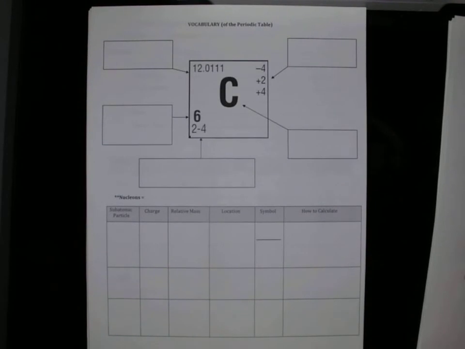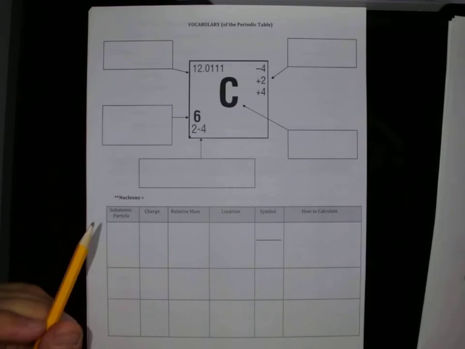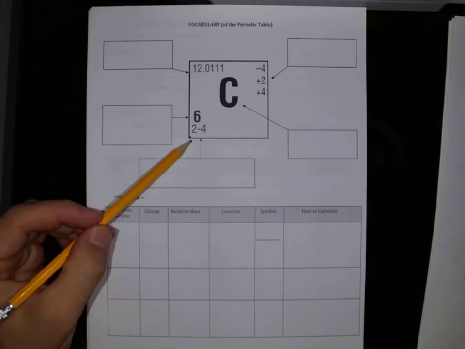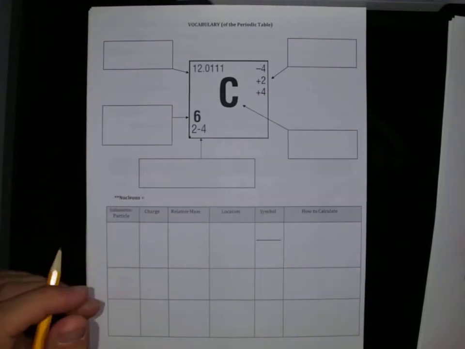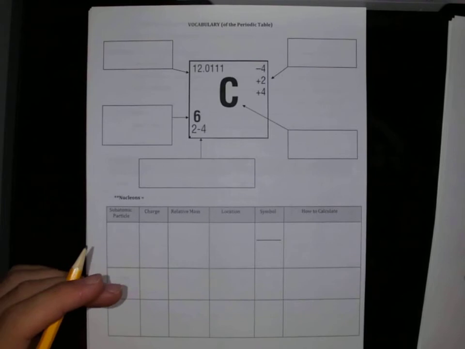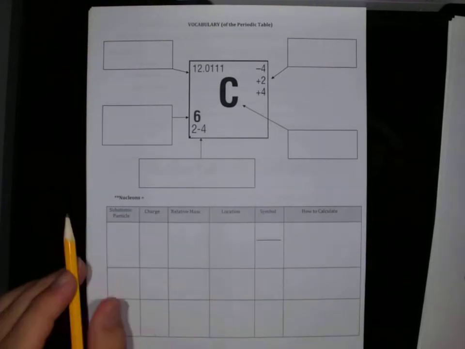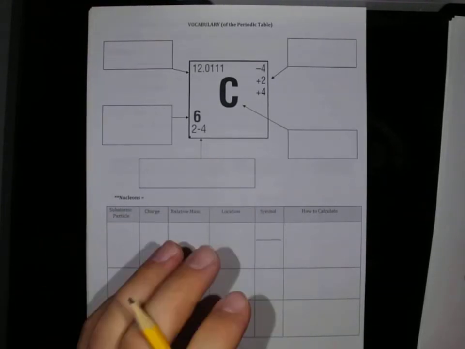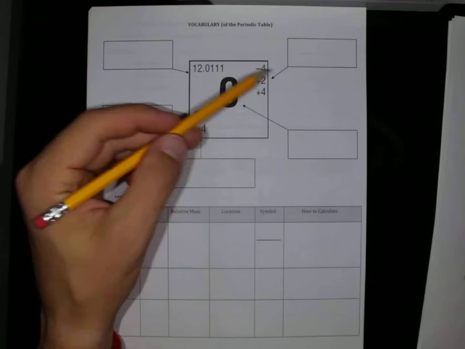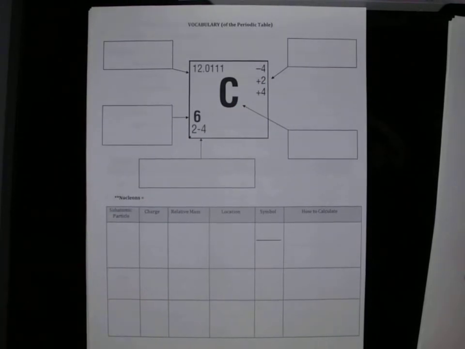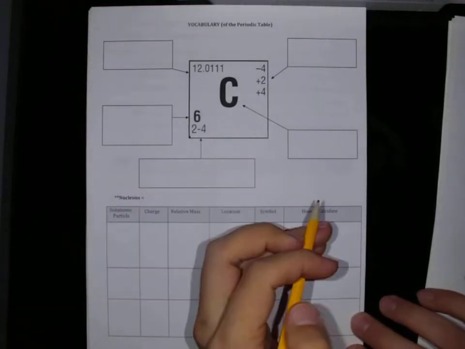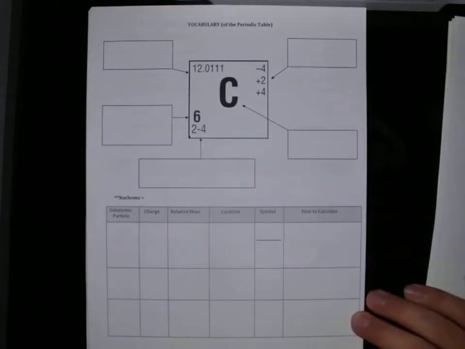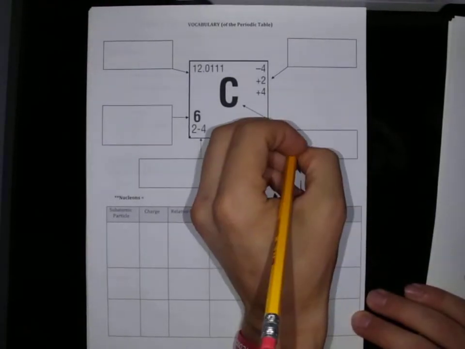Alright, so now that we know the general layout of our periodic table, let's look a little bit closer at some of the actual symbols on the periodic table, right? So what we've got here is one of our element symbols, blown up. And what we can see is that there's lots of different information on this symbol, right? So first off, the big one in the middle, that C that stands for carbon, is going to be our element symbol.